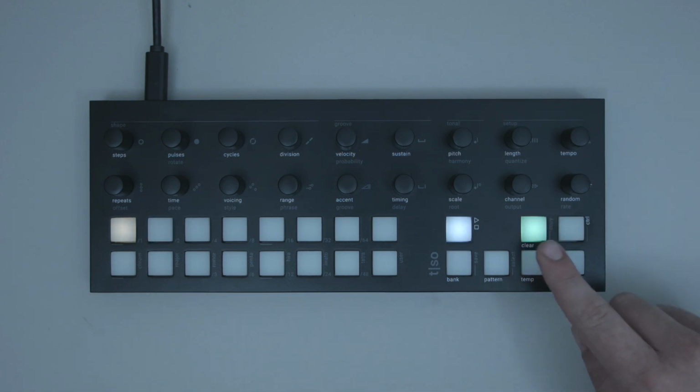The clear button is now green until the Clipboard is emptied. Note that the clear functionality is not available while the Clipboard is full. Let's paste the track into the first pattern.